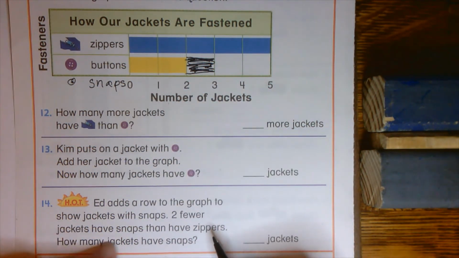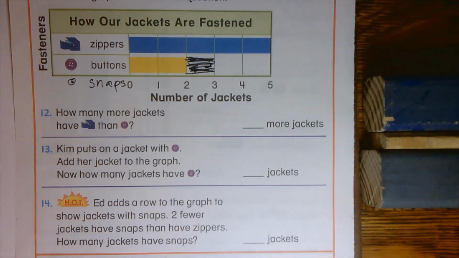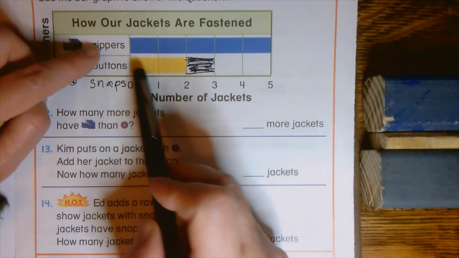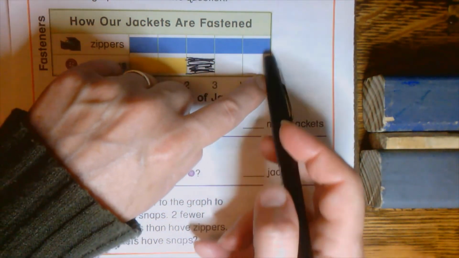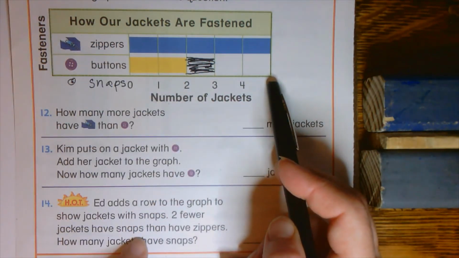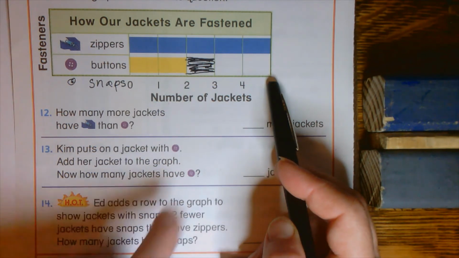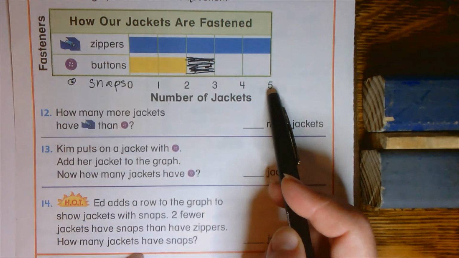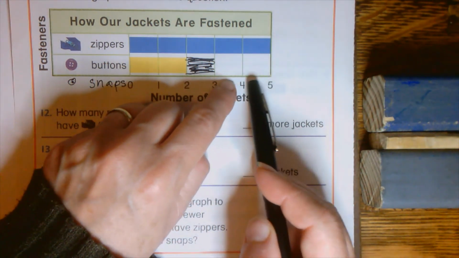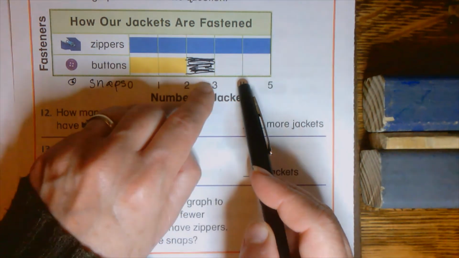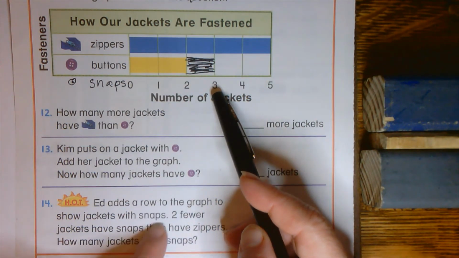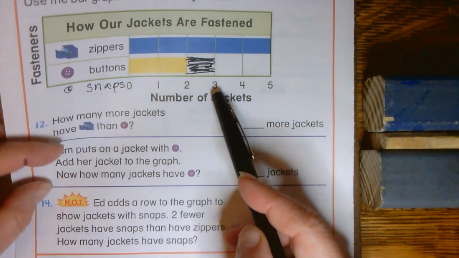2 fewer jackets have snaps than have zippers. All right, how many jackets have snaps? Well, let's take a look at this. We're going to compare snaps to zippers. Here would be zippers, right? The bar would go right out to here. That's equal. 2 fewer jackets have snaps. To go fewer, we're not adding on to bigger numbers. To go fewer, we're going back down to smaller numbers. 2 fewer. So here would be 1 jacket less, right? Here would be another jacket back. How many jackets have snaps?